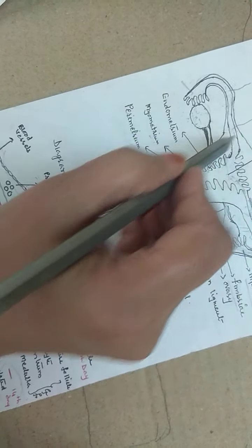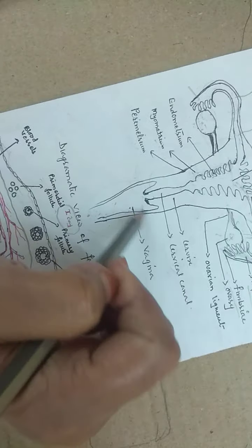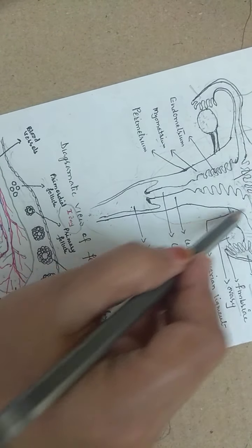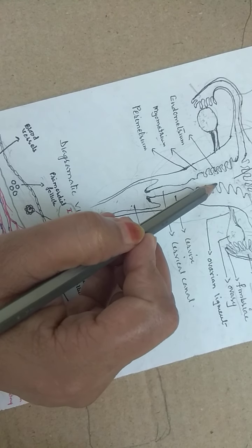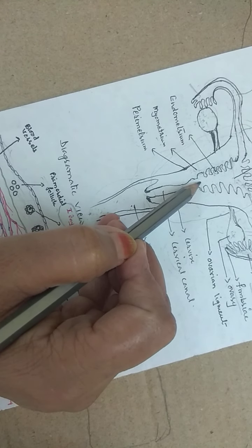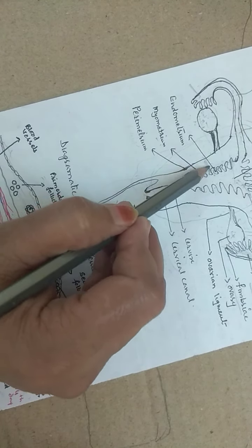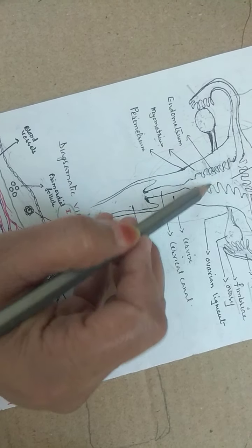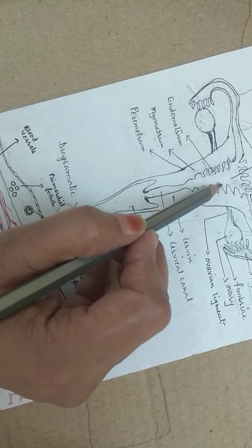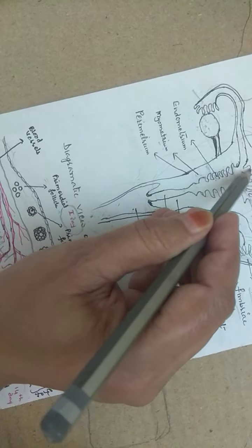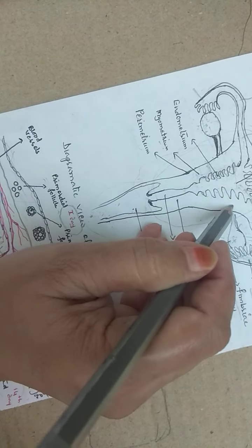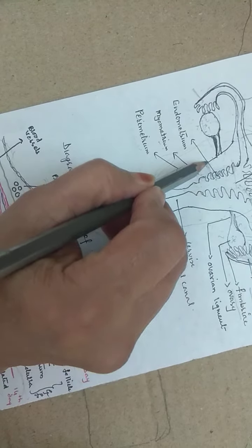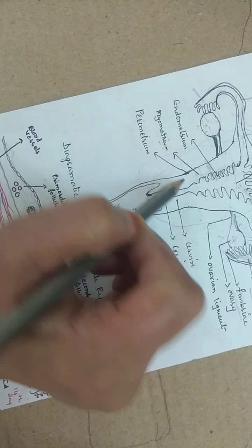Now next is the uterus. This is a whole uterus, students. It is also called as womb. It is single, pear-shaped, highly muscular, having a thick wall. See the thickness, the thick wall. It is hollow inside, and the measurement of this uterus is, the length is 7.5 centimeter, the width is 5 centimeter, and the thickness is 2.5 centimeter.